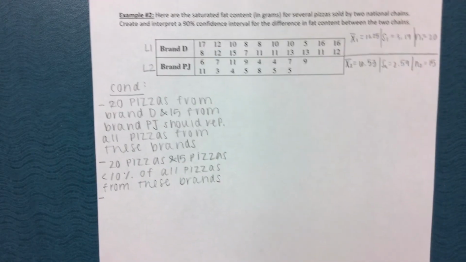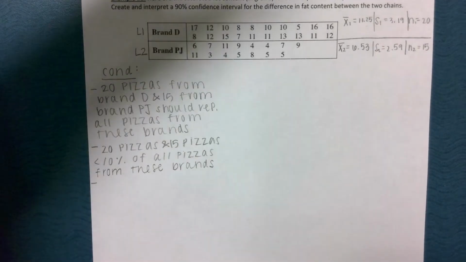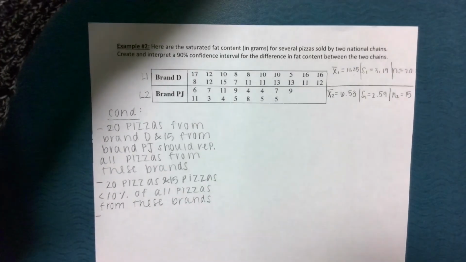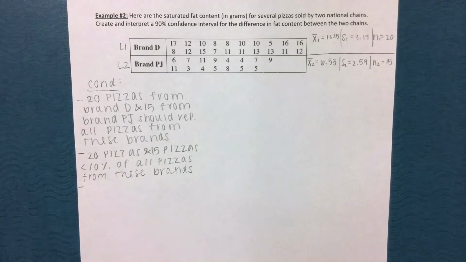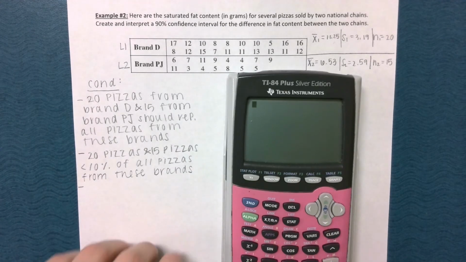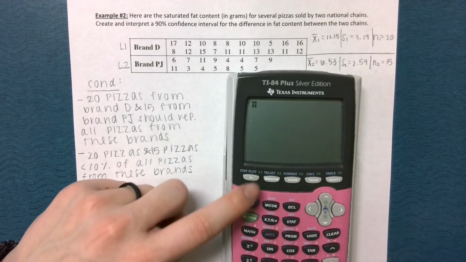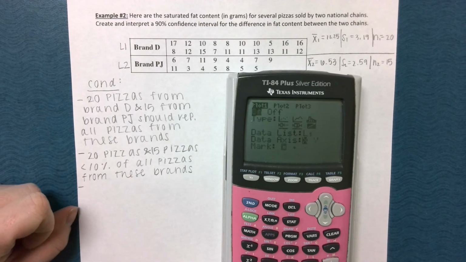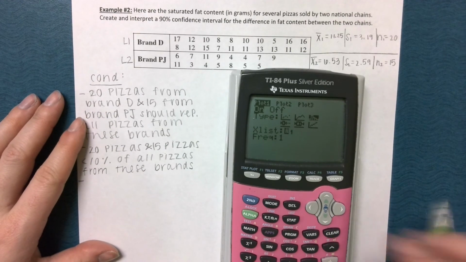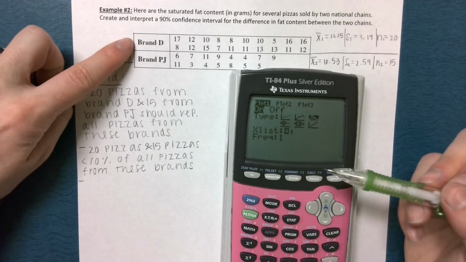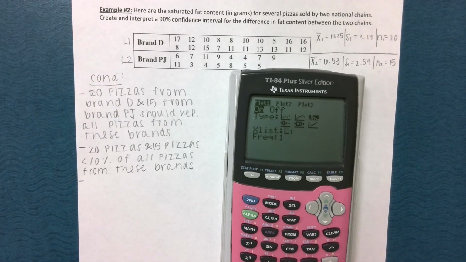Third condition, I need to make sure that this is nearly normal. So I'm going to create a histogram and a normal probability plot for both data sets. In my calculator, I'm going to go to my stat plot, second y equals, making sure that it's on. I'm going to start with a histogram, pulling data from L1. So I'm going to start with brand D here.